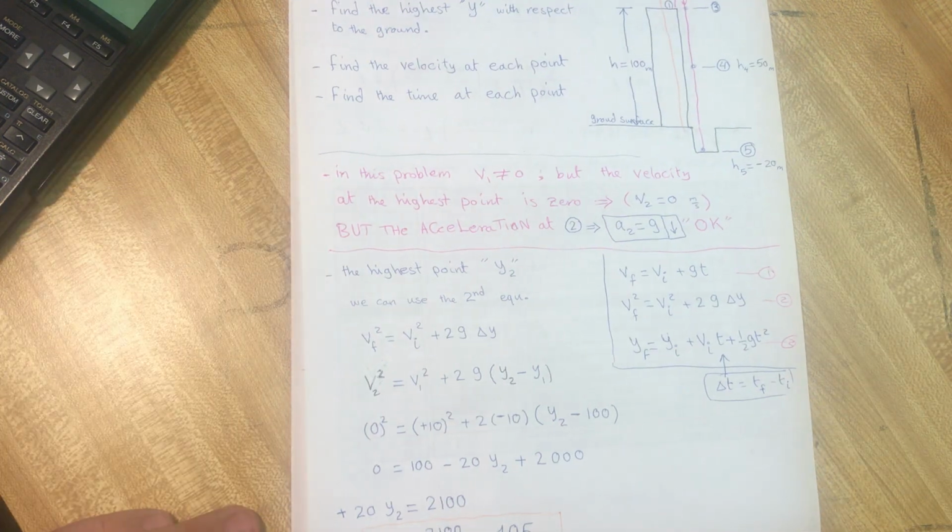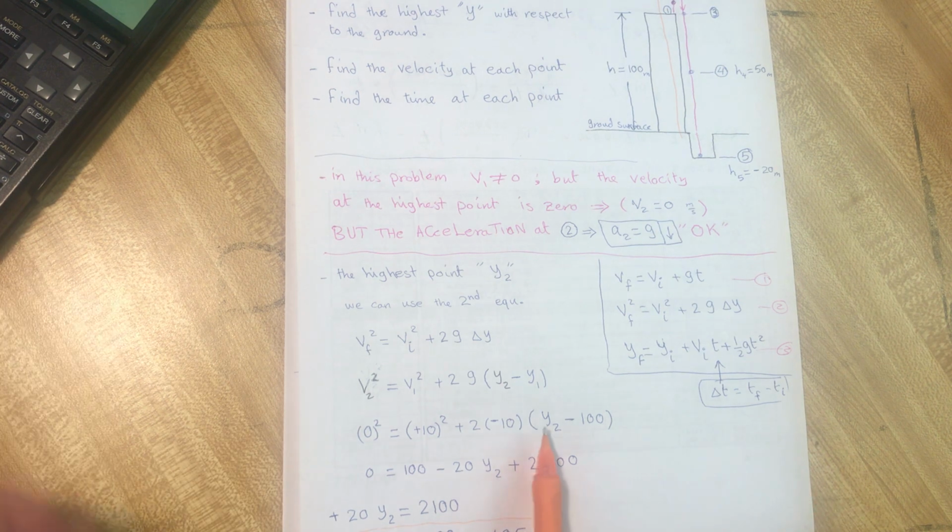What we need to do now: we have just one unknown variable, so we just need to rearrange our formula. 0 equals 10 squared, which is 100, minus 10 multiplied by 2, which is 20, multiplied by y2, minus 20 y2, and minus with minus is positive, so here we have 20 times 100, which is 2000.